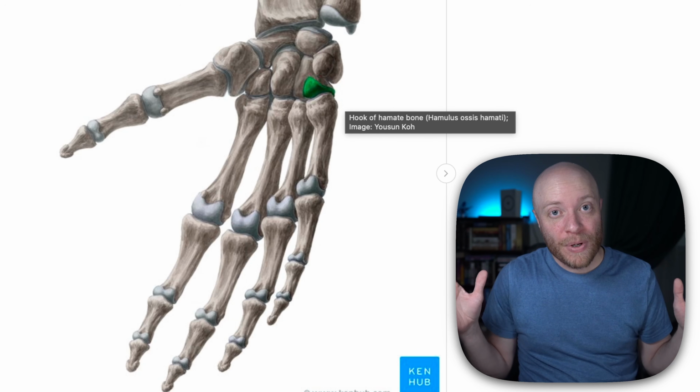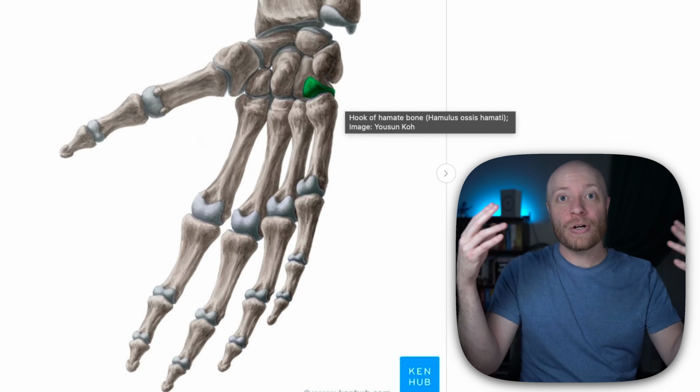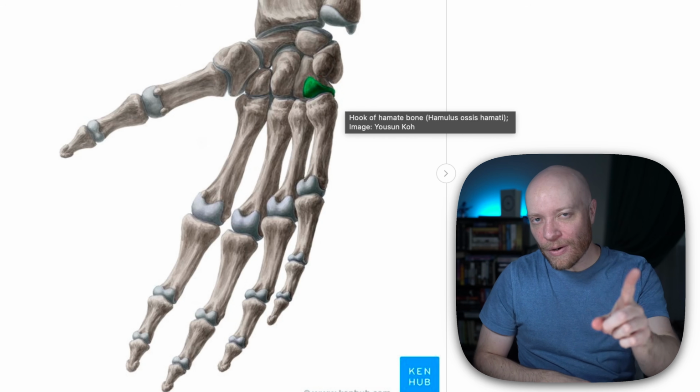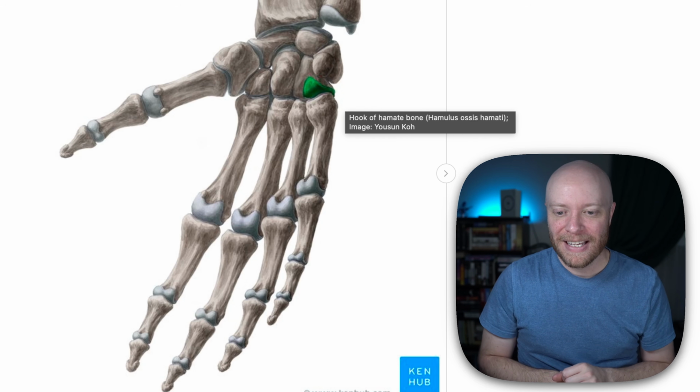Now, by the way, there are 7 bones in the foot and in the ankle. We call those the tarsal bones. We are going to probably have to make a video on that soon.